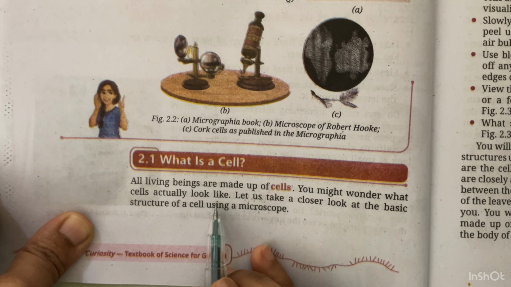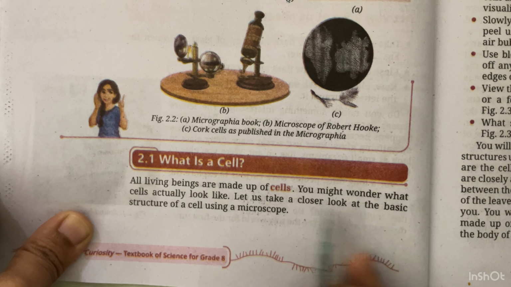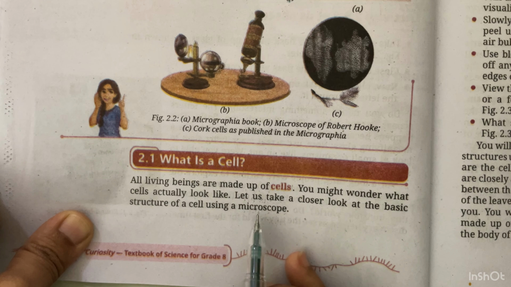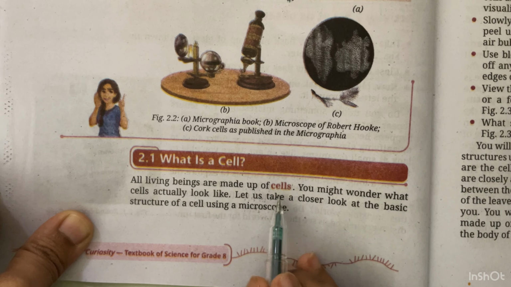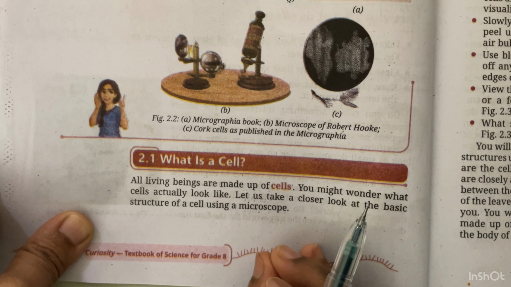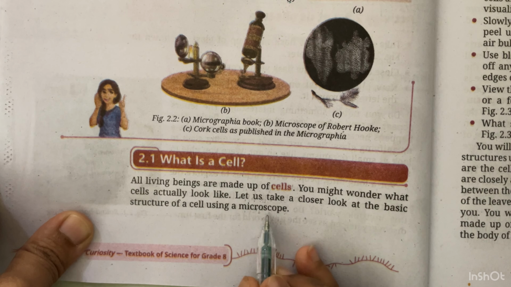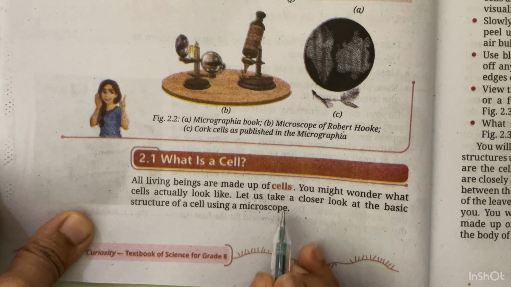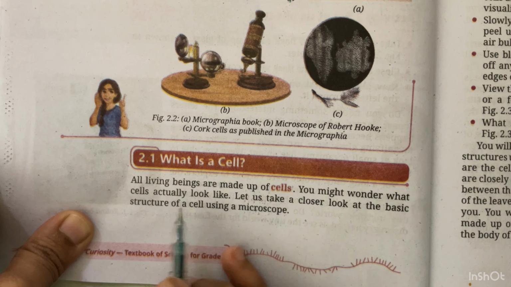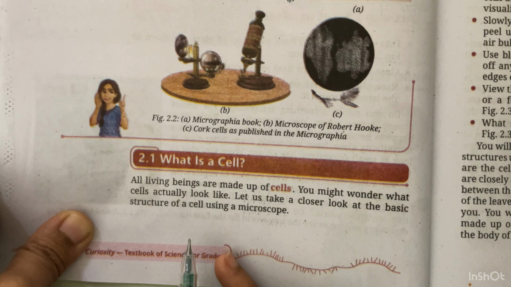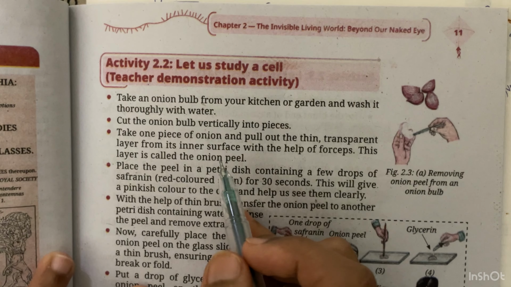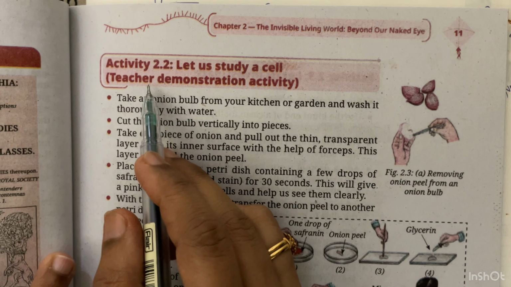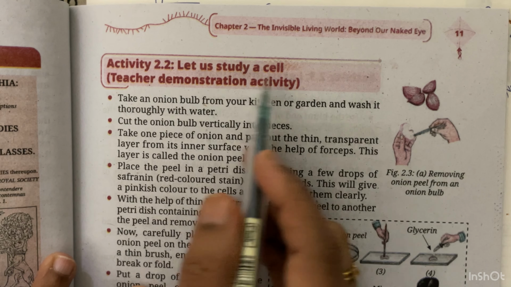Okay, so how does it look now? Let us take a closer look at the basic structure of a cell using a microscope here. As we know, a cell is a very tiny thing, so only with the help of a microscope can we see that. With the microscope, we will see the structure of the cells. To see the structure of a cell, we have to do one activity here, activity 2.2. Let us study a cell here.